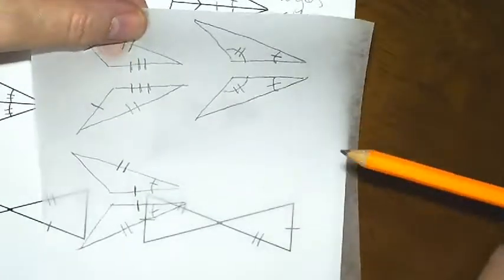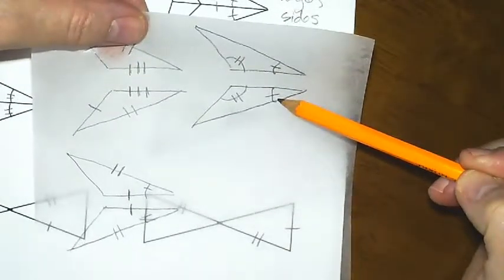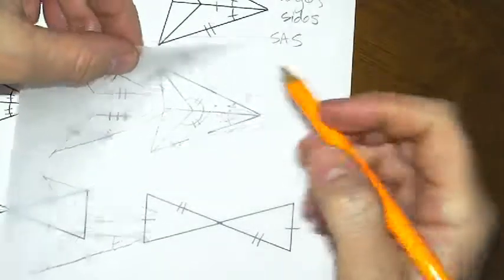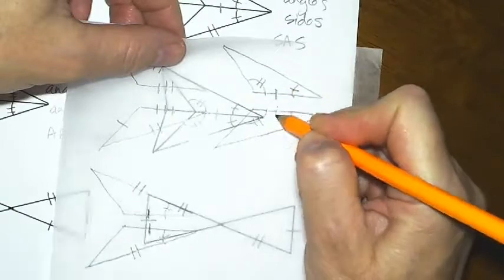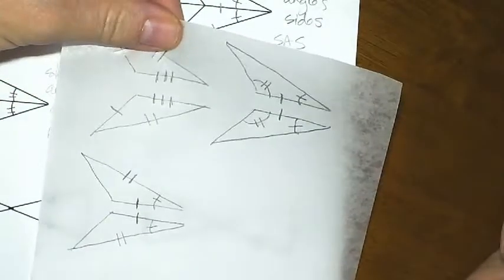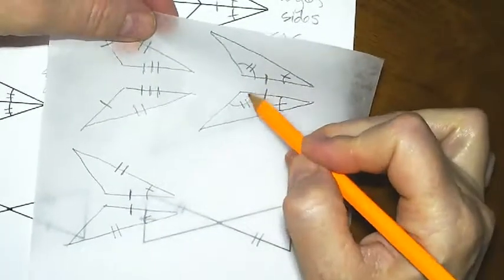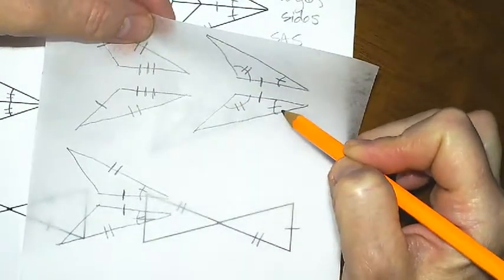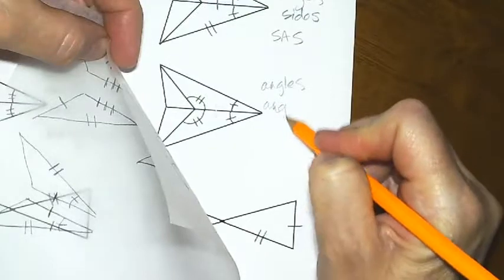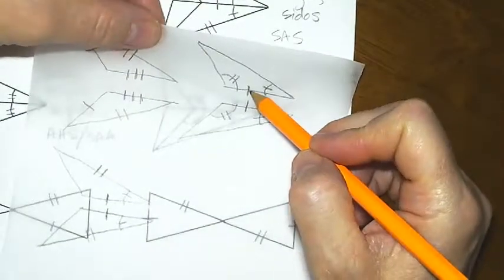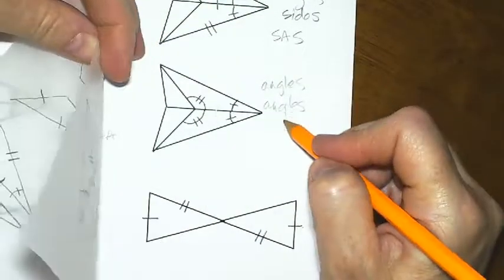And then we've got another pair of angles congruent, and we've got that shared side. So let's mark that on the tracing paper, and let's write down what we have. We've got a pair of angles. We've got another pair of angles, and I'm purposely writing it like this, and we've got a pair of sides.